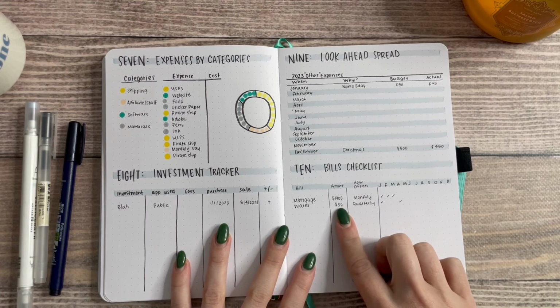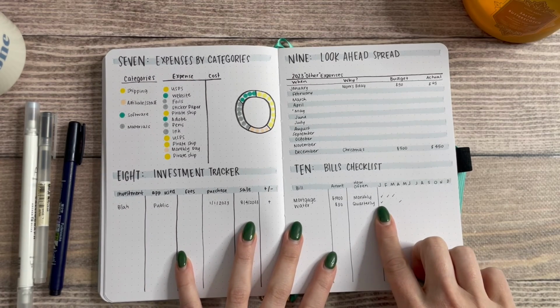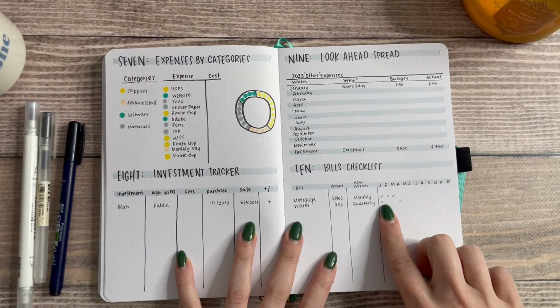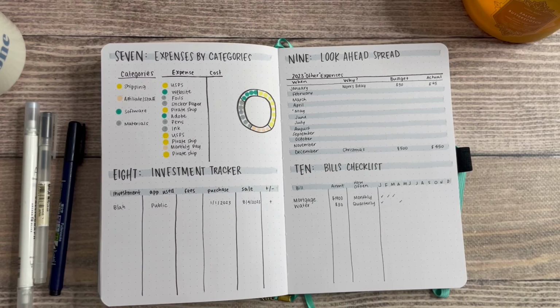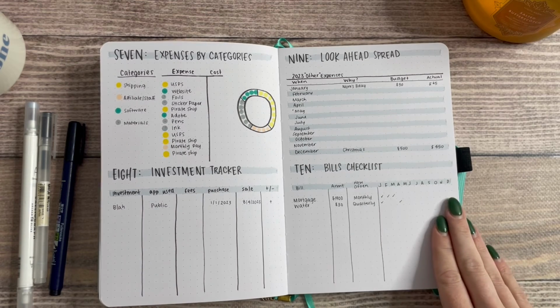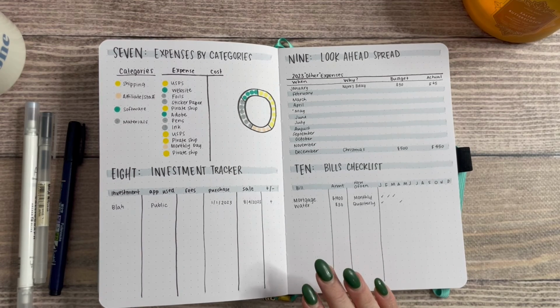Versus water, that may be $30 and is quarterly. So I'm not paying that every month. I would only be paying it January, April, August, you know? So keeping that in mind when you are paying quarterly rather than monthly. So this is just a general list of what bills you have and when you have them.